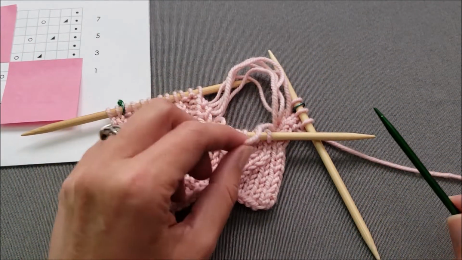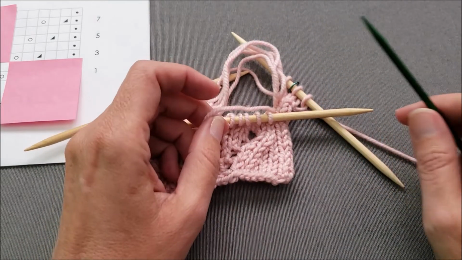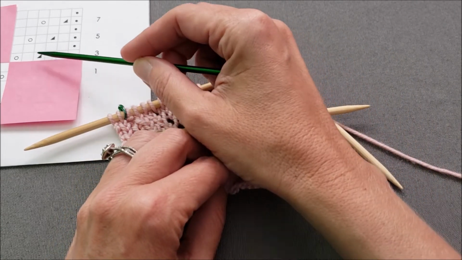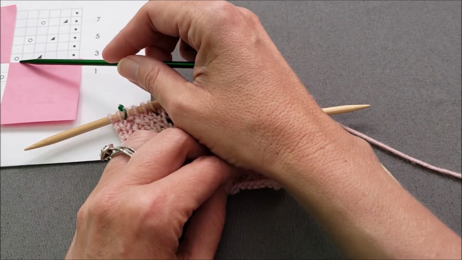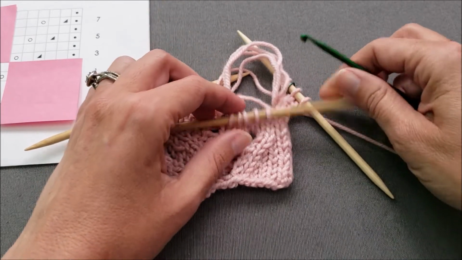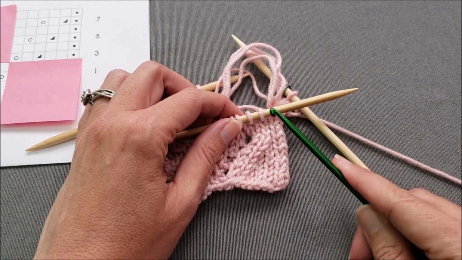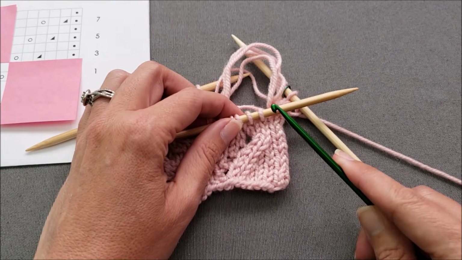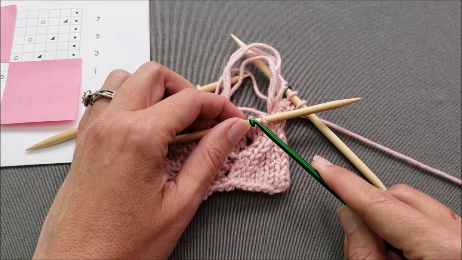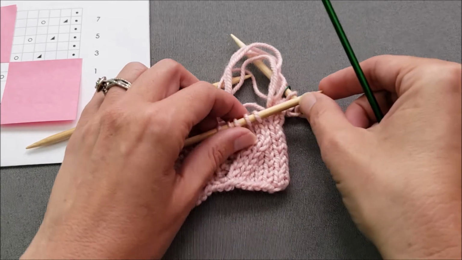So I'm working with this lowest strand that unraveled from the ladder. And I am going to knit, knit, knit 2 together, knit, yarn over in this first row. As I'm working, I'm just going to treat this crochet hook like it was a knitting needle. I'm just using the hook on the end as a tool to help me manipulate the yarn.